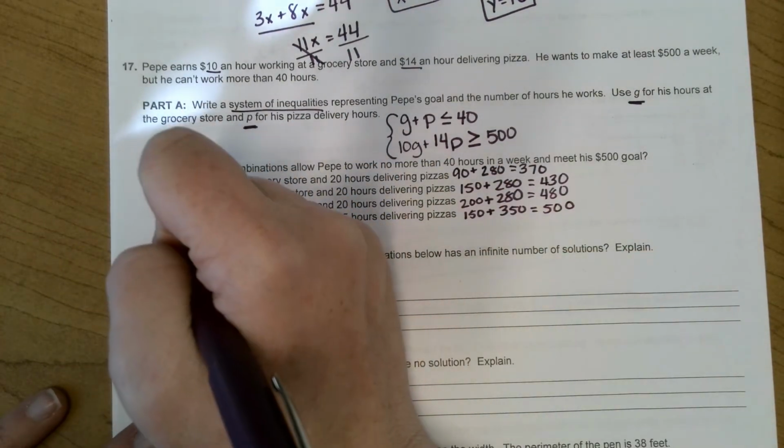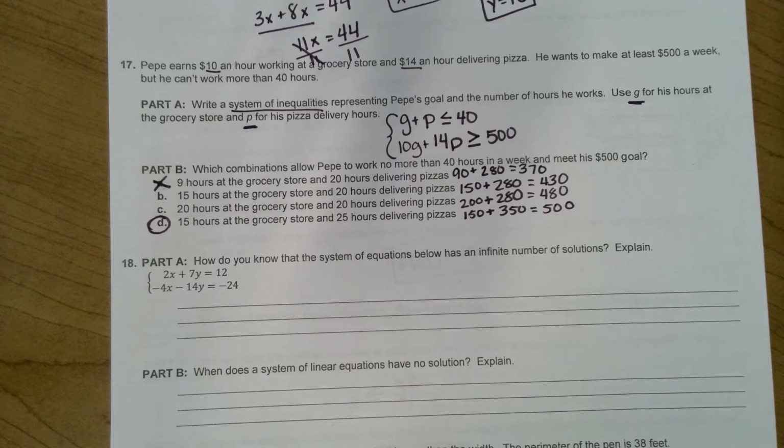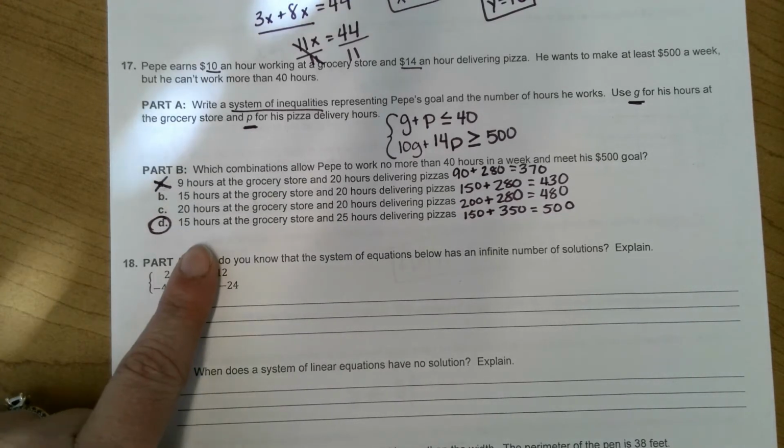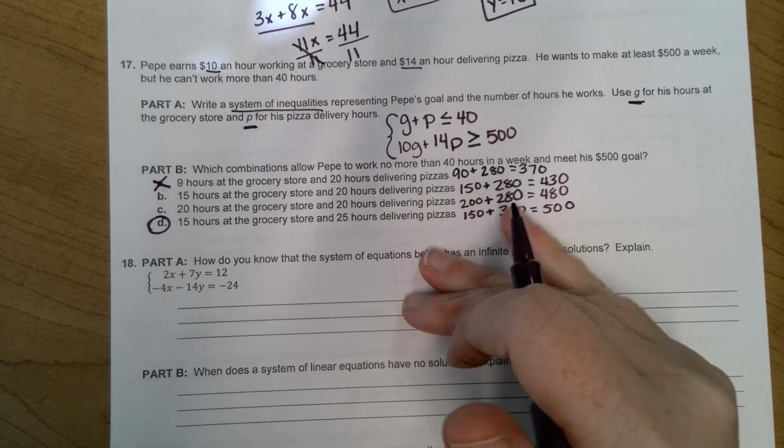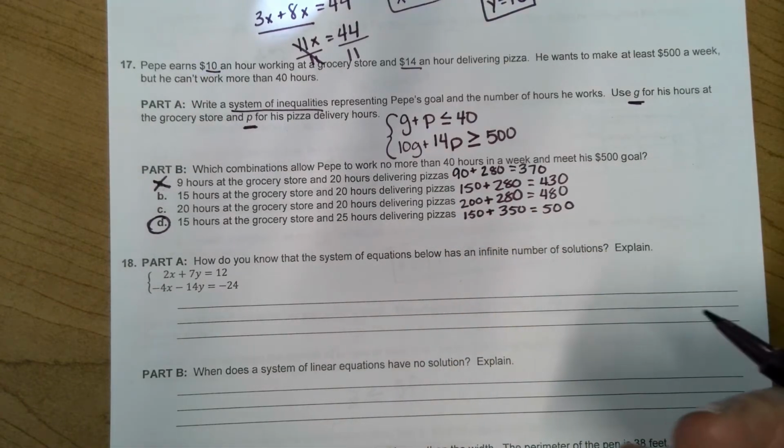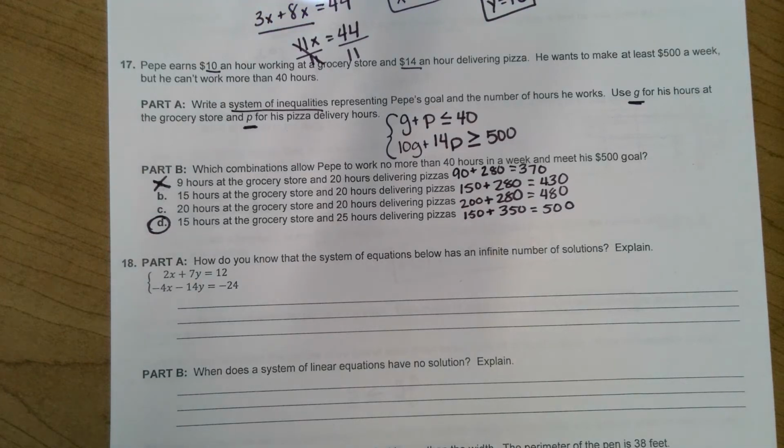So the only one that gives me enough money is 15 hours at the grocery store and 25 hours delivering pizza. Something that's kind of worth noticing is that the more the pizza hours increase, the more money you earn, because you're earning more money at that job anyway. So I honestly would quit the grocery store job and just deliver pizza, but maybe you can't get 40 hours at one or the other. So I don't know, maybe he has to split it.